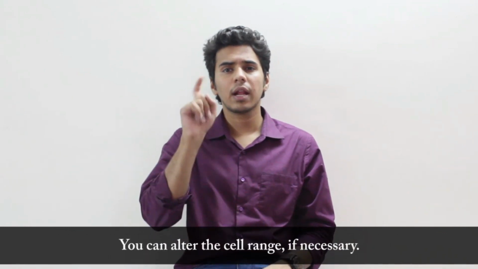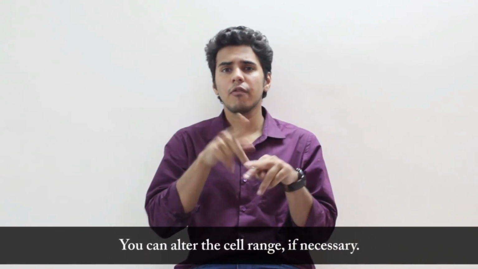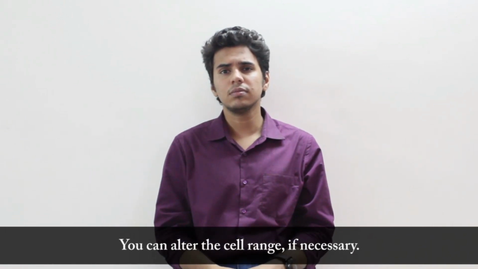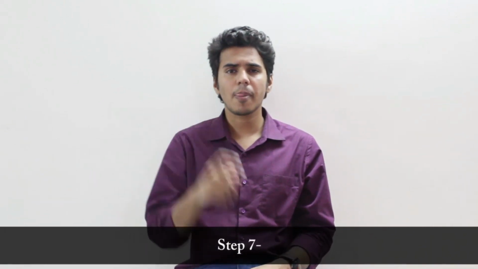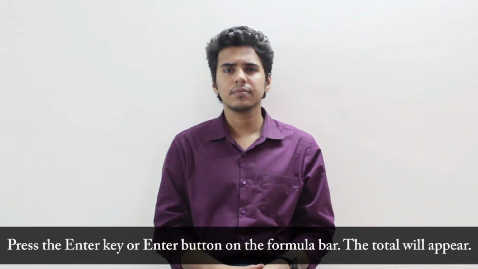You can alter the cell range if necessary. Step 7. Press the Enter key or Enter button on the formula bar. The total will appear.